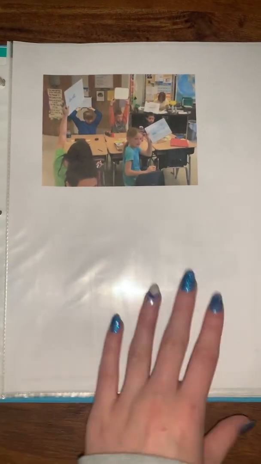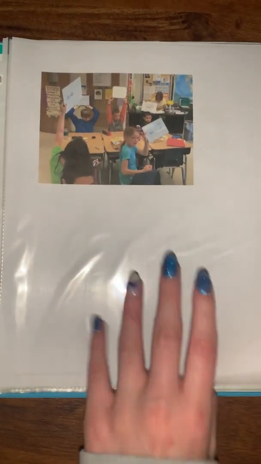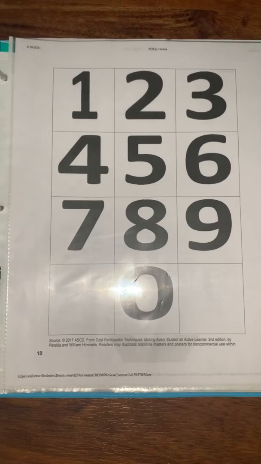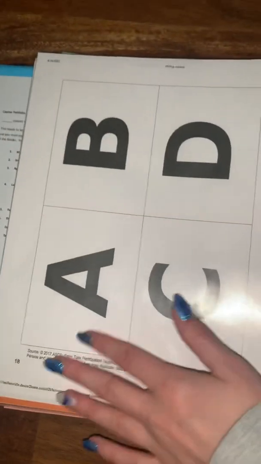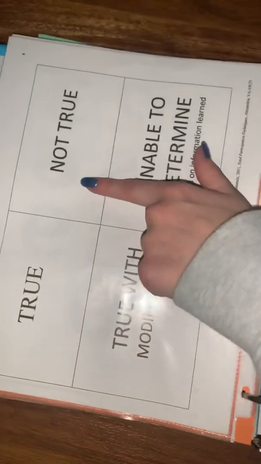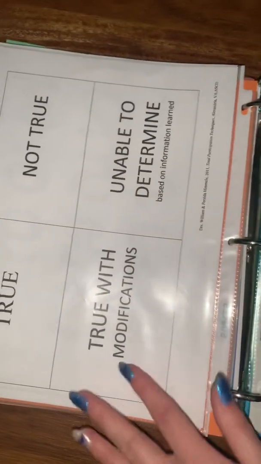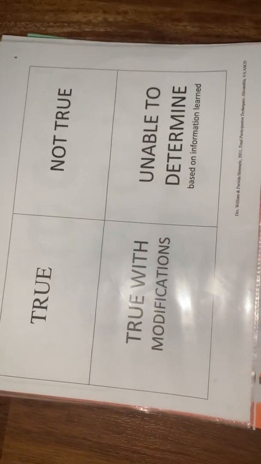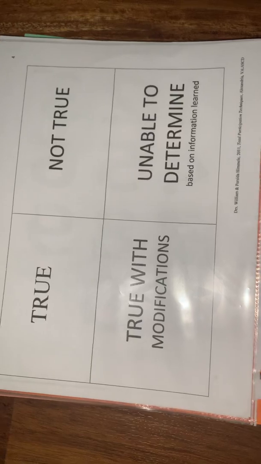It's where students hold up their answers on specific questions and topics in the classroom. And then here are some examples of representing letters and different numbers for them to hold up as an answer. We also have true, not true, true with modifications in them. So it's a really great way for students to participate. We have our appointment agendas.